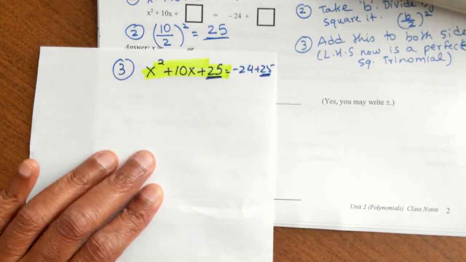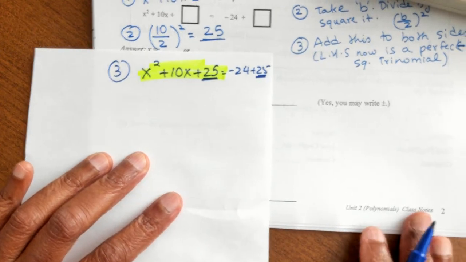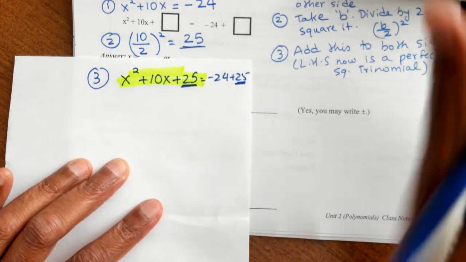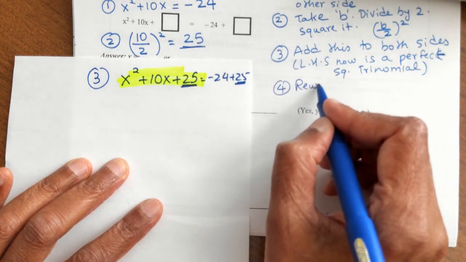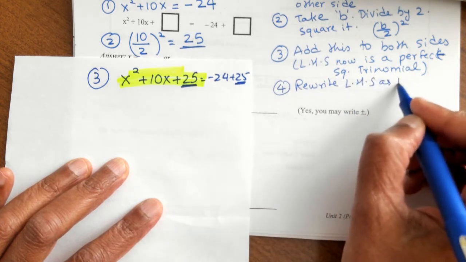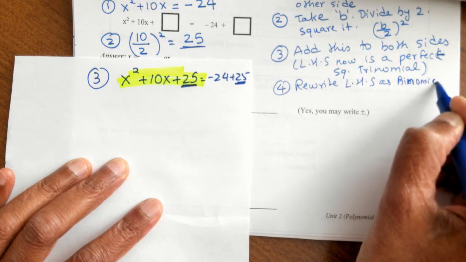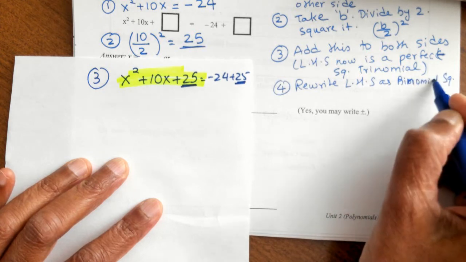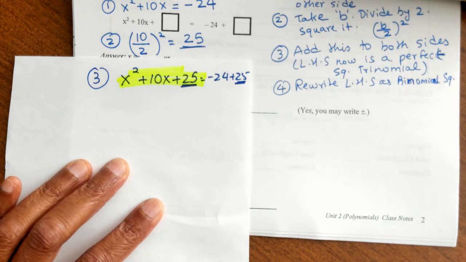What does that mean? That means it can be rewritten as a binomial square, and that's what you're going to do. We're going to rewrite the left hand side as a binomial square.